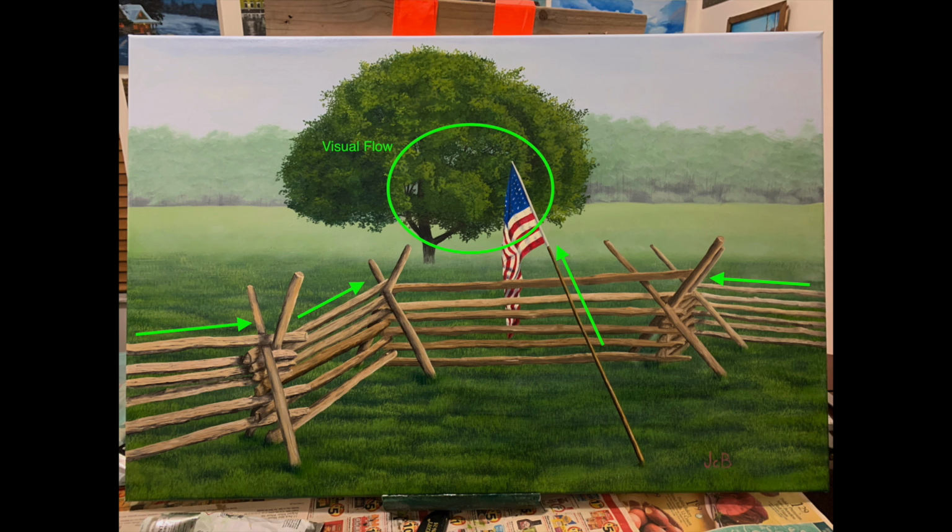So in this second painting, and it's very subtle, but you'll see that there's a lot more lines pointing to the middle of that painting. The fence itself is slightly angled upward on the sides, and the flagpole is pointing much more towards the middle, giving that pull of the eye in more into the middle of that painting.